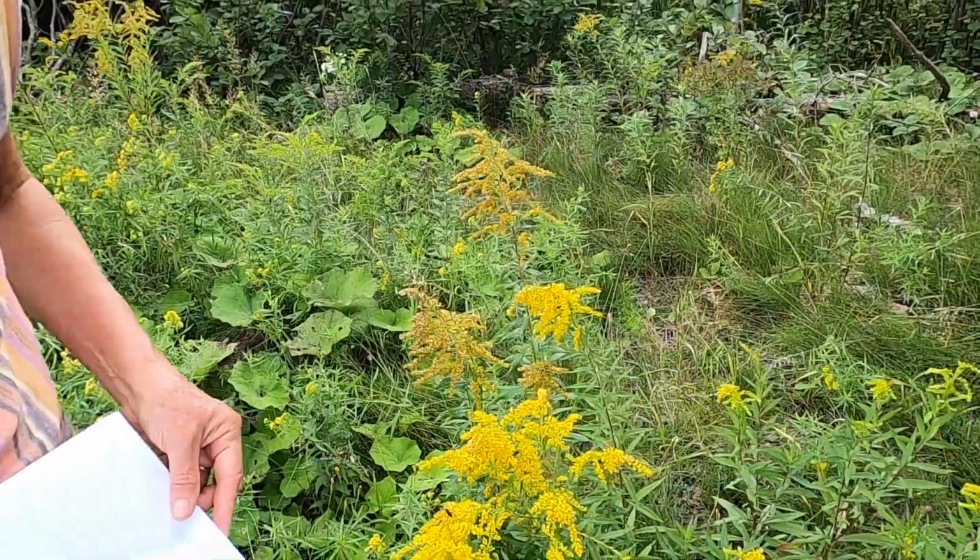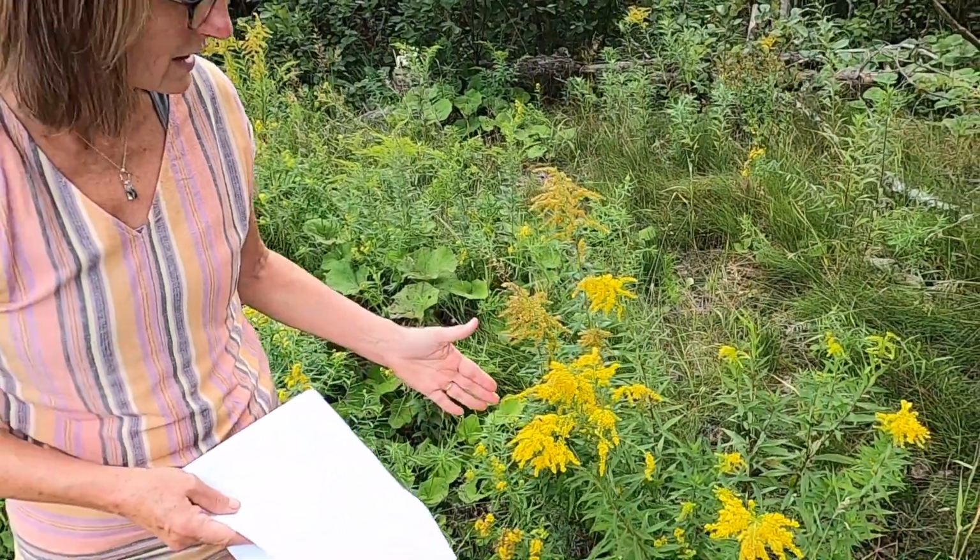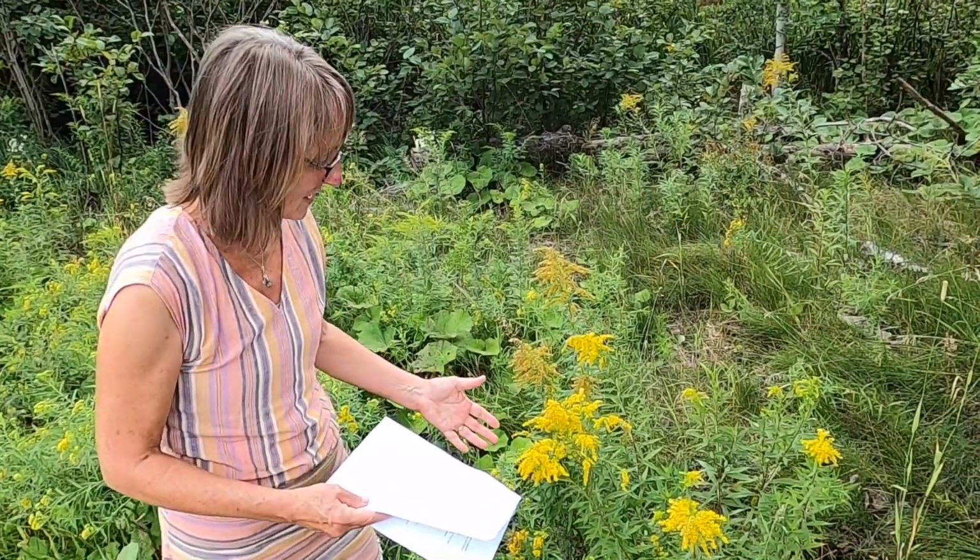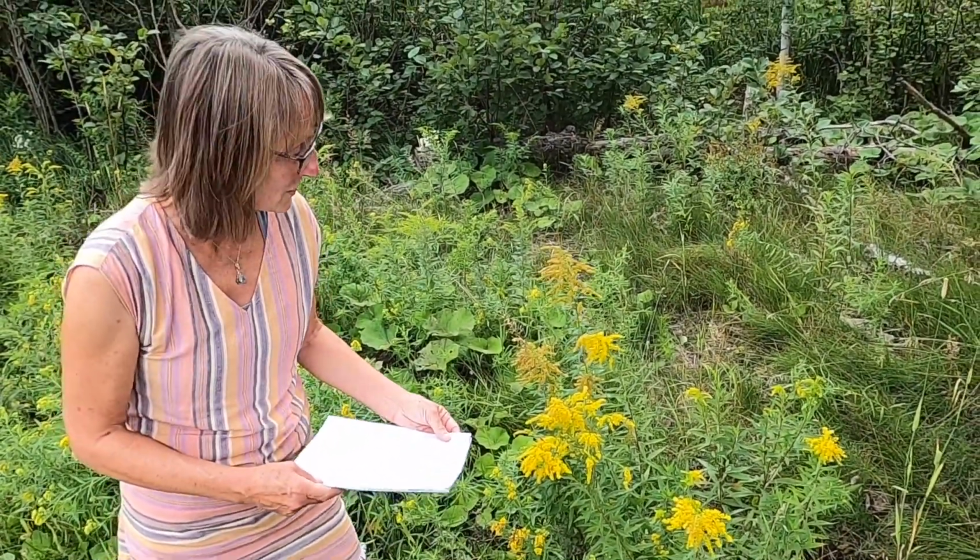So what we're looking at here is goldenrod. The genus name of it is Solidago. I always think of sun, and it's yellow. It's the color of the sun. So that's another one that we want you to know the name of.